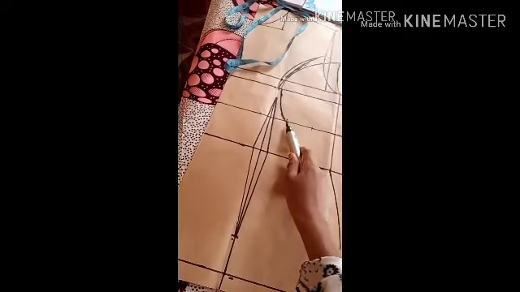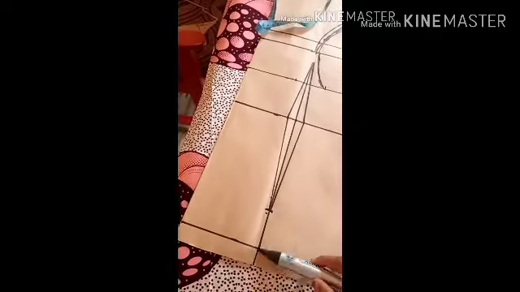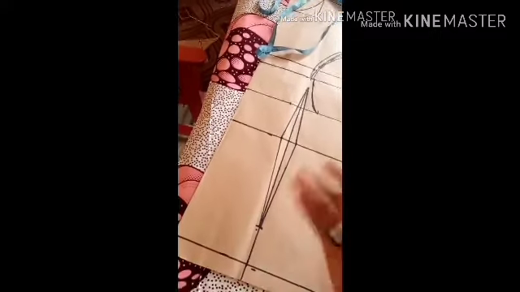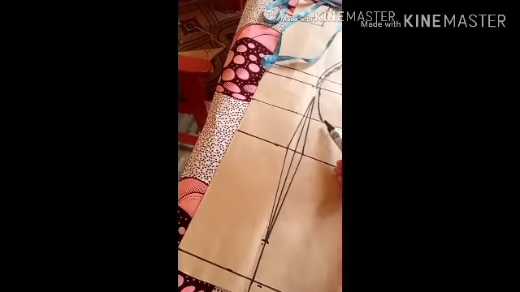Now what we are going to be doing next is that from this point here, we are going to connect it to this edge with a ruler. Normally our dart is supposed to stop here, but because it's a princess bust, you are going to cut everything off. So take your ruler and use it to connect from this point to this point here. Let me do that and show you. Here you see I've joined it together.